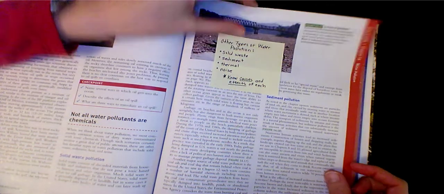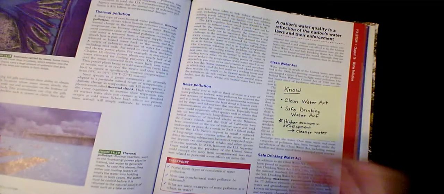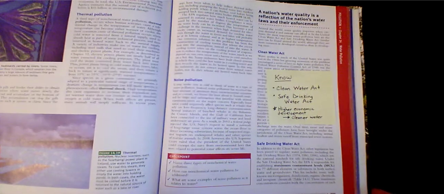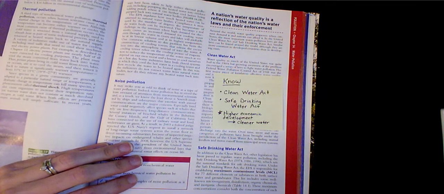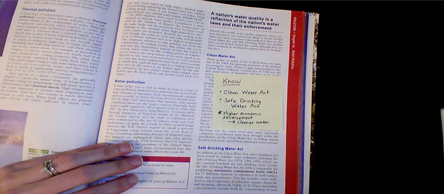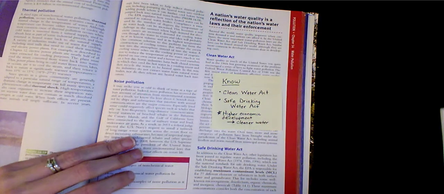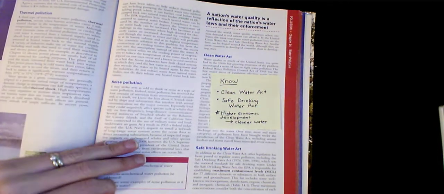So what is the problem with sediment pollution, noise pollution, and thermal pollution? Those are covered in the chapter, so you can do that. All right, and then finally it talks about the legislation. You do need to know the Clean Water Act and the Safe Drinking Water Act. These are two that must be known. And what you'll see with economic development is that the higher the economic development of a country, the cleaner the water tends to be. So you need a good understanding of what these two acts are and what their purpose is. And that is it.